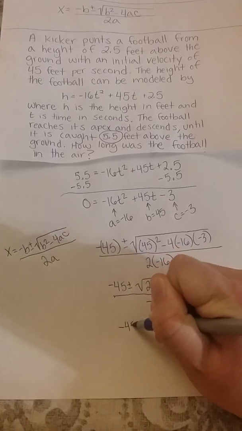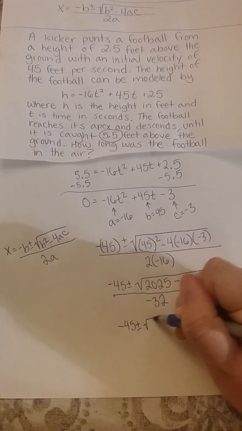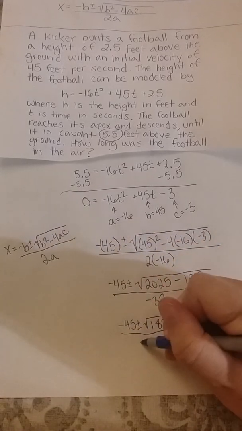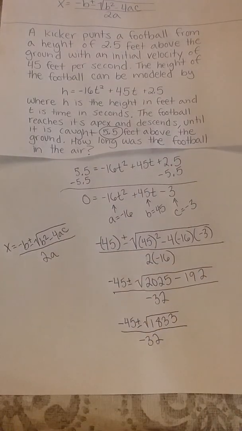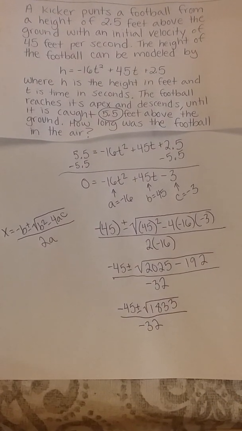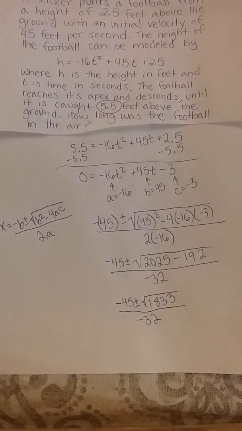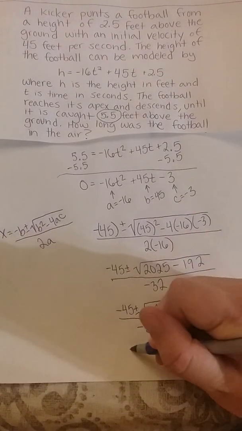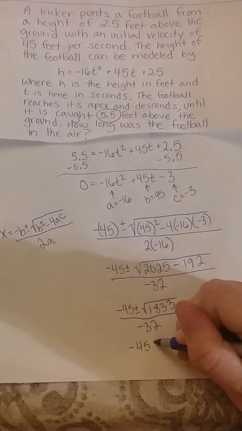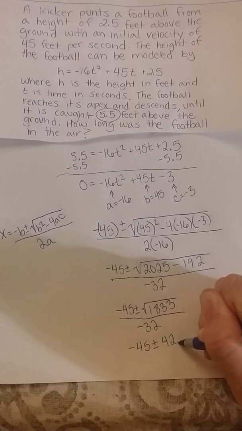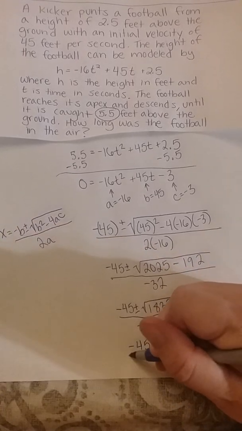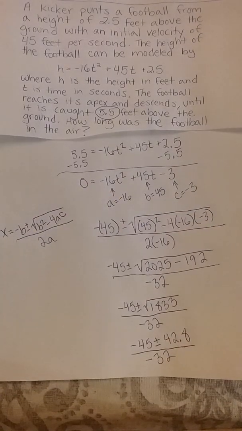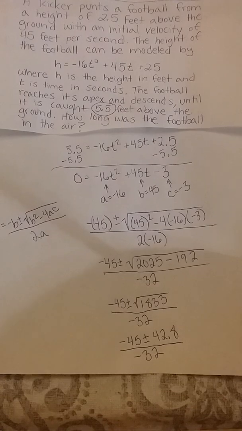So now we have negative 45 plus or minus the square root of 1,833 all over negative 32. Okay, so now we're going to find the square root of 1,833, which is about 42.8. So now I'm at negative 45 plus or minus 42.8 all over negative 32. So remember, plus or minus means you have to do them both.